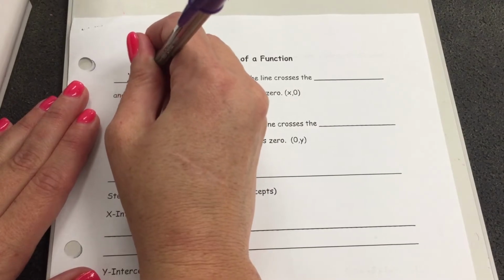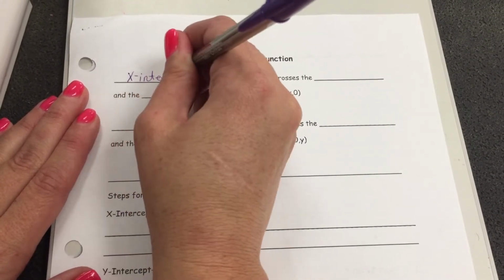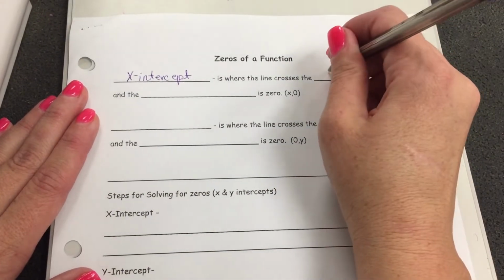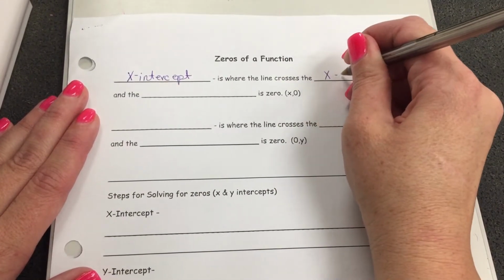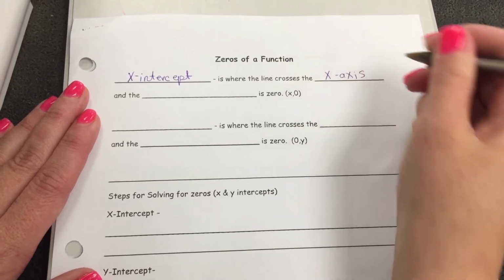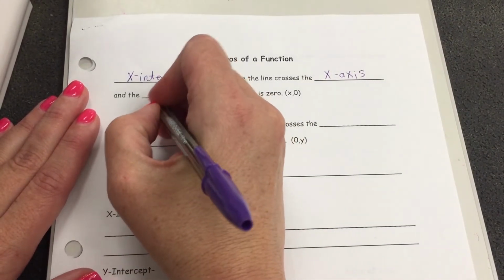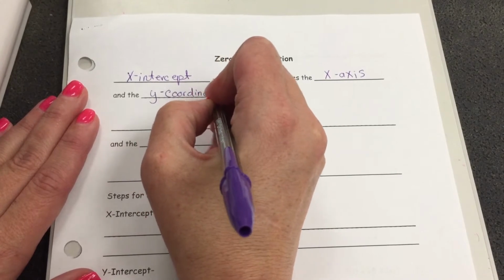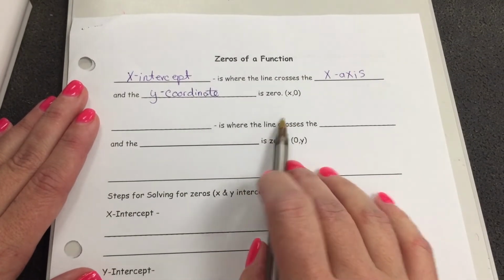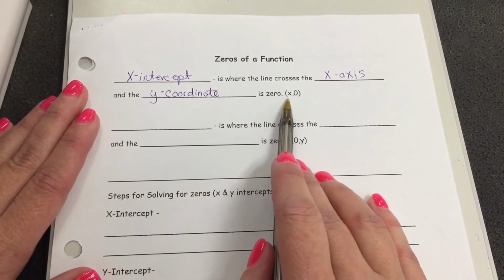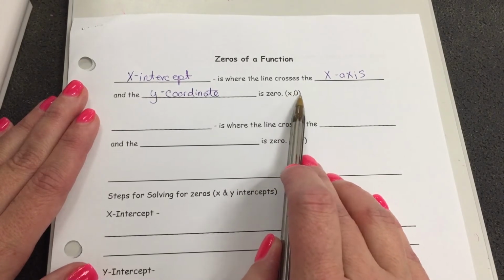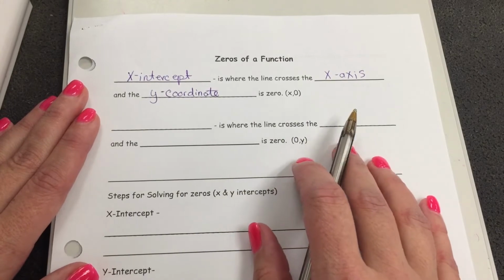The x-intercept is where the line crosses the x-axis, and the y-coordinate is 0. So the x-intercept is wherever it crosses the x-axis, so your ordered pair is x, wherever it crosses, and 0, because your y-coordinate is 0.